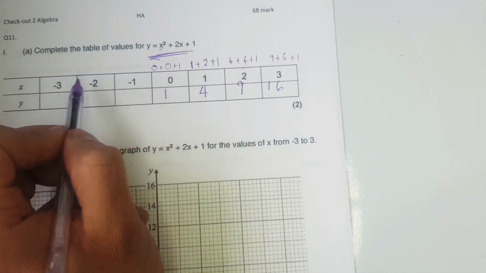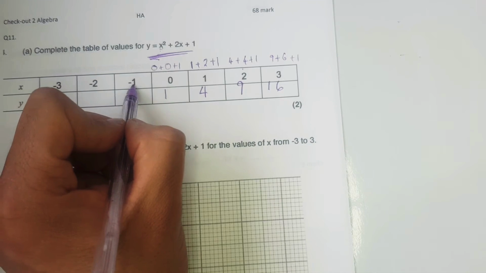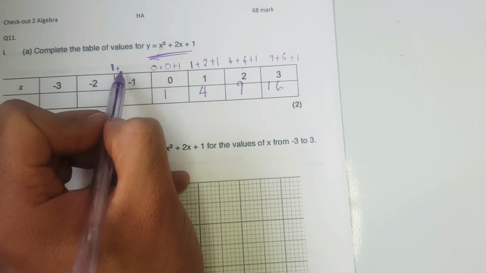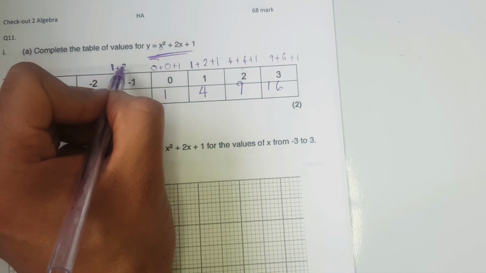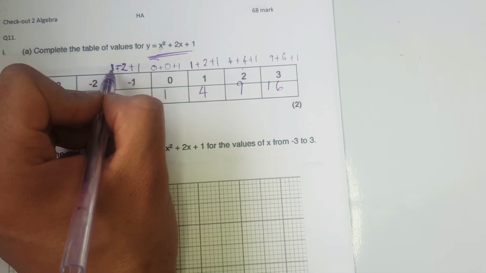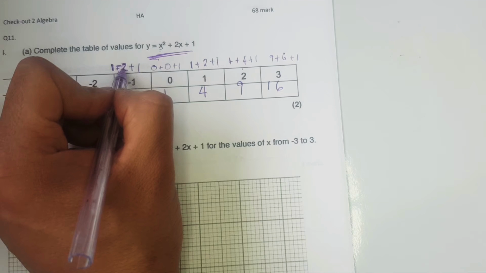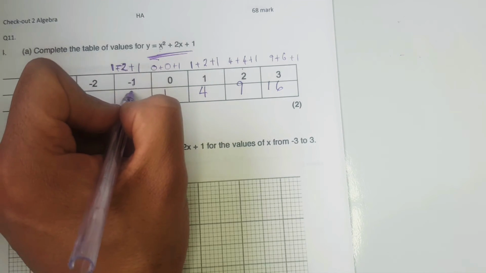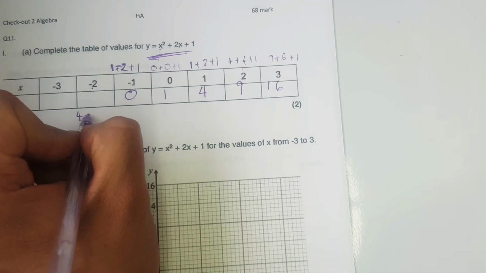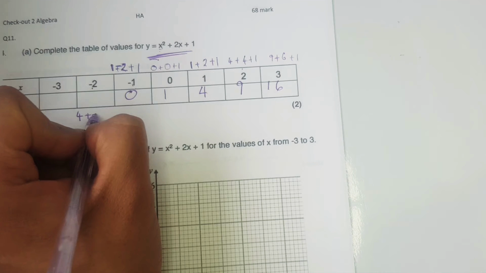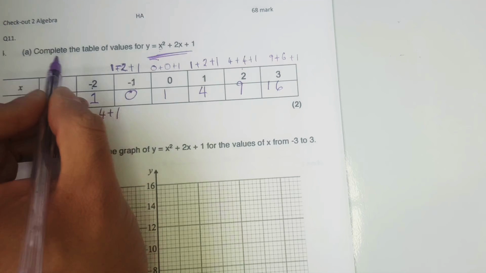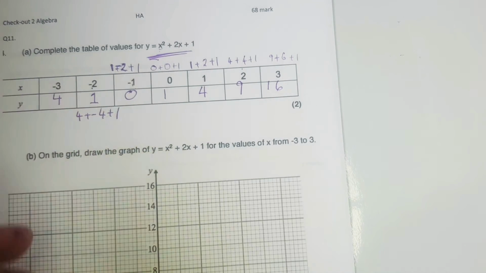And these are a little bit tricky because they're negative. Minus 1 times minus 1 is positive 1, plus minus 1 times 2 is negative 2, so minus there, plus 1. So we have 1 minus 1 is negative 1. Negative 1 plus 1 is 0. Here we have minus 2 squared, which is positive 4, plus 2 times minus 2 is minus 4, add 1. This will cancel out, leaving you with just 1. And the last one, the answer to that is 4.